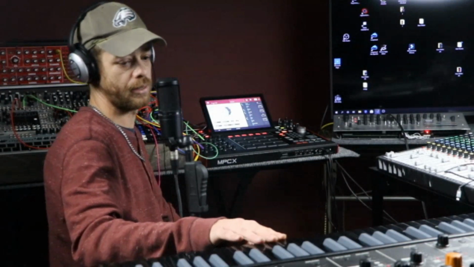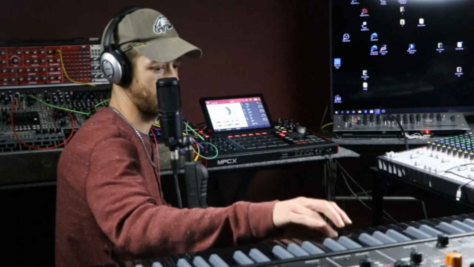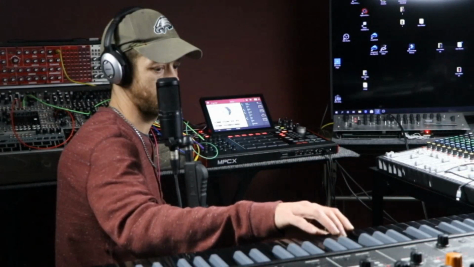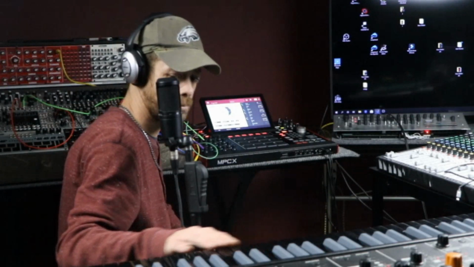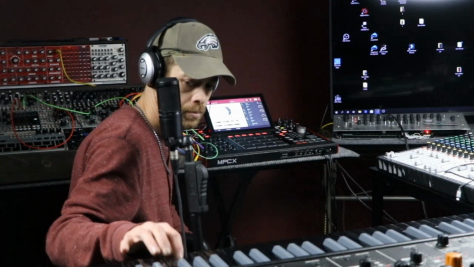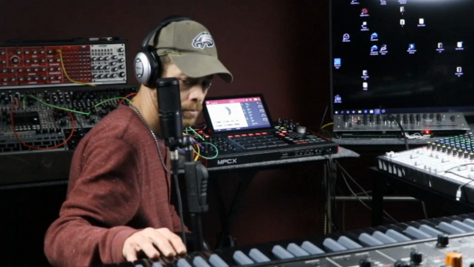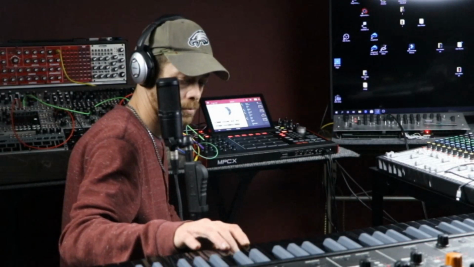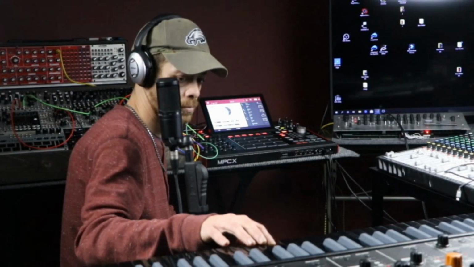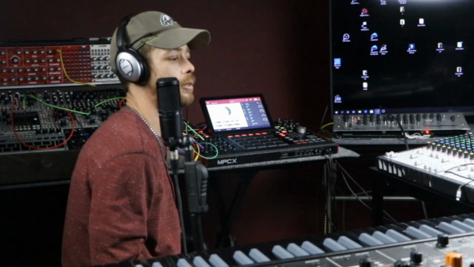I would have never played in these keys. Interesting. Very interesting.